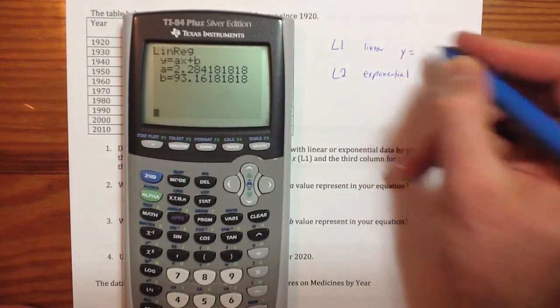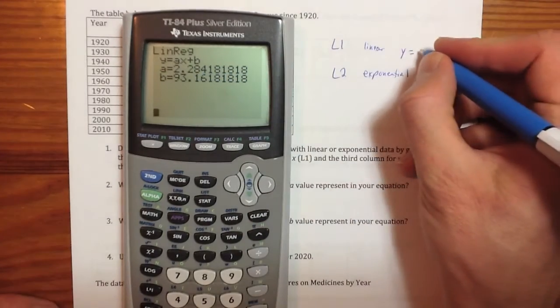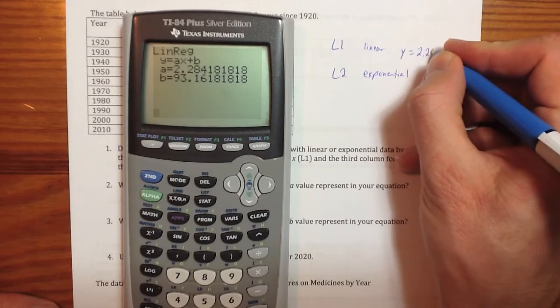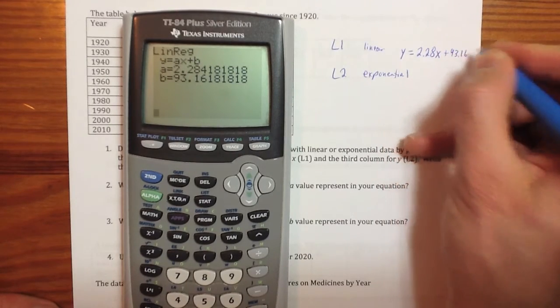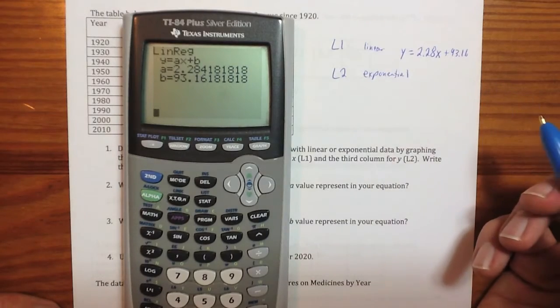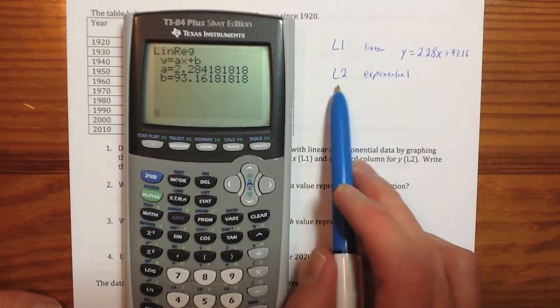I like 2 decimal places. Not everything in life turns out neat and pretty. We have to round things off sometimes. So 2.28x plus 93.16. So that's the linear equation. Now we're going to do the exponential equation, and we're going to save it in L2.